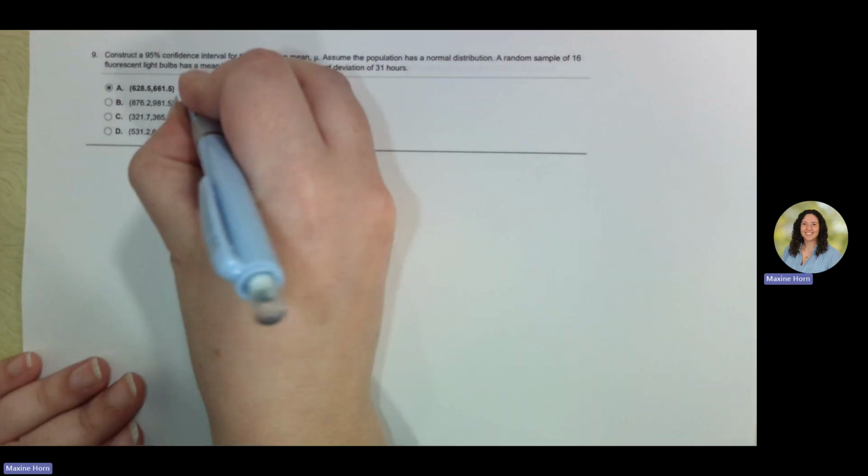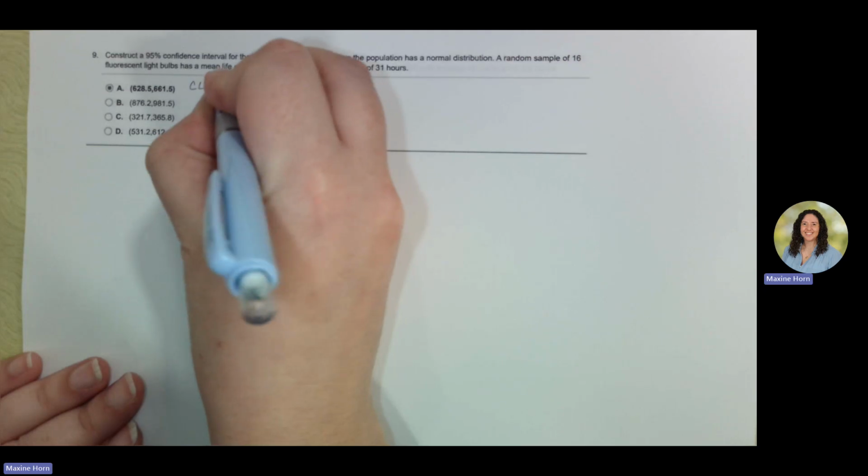Okay, number 9, construct a 95% confidence interval for the population mean. Assume it has a normal distribution. A random sample of 16 fluorescent light bulbs has a mean life of 645 hours with a standard deviation of 31. Okay, so if we go through and label what they gave us, we have a confidence level of 0.95.